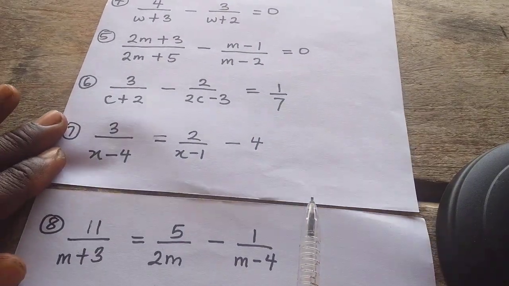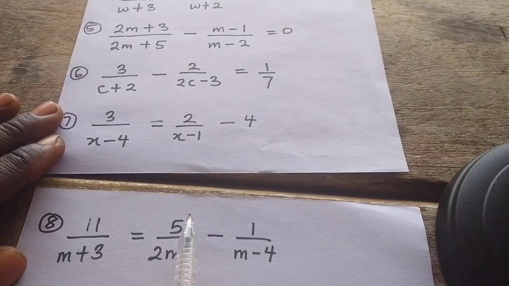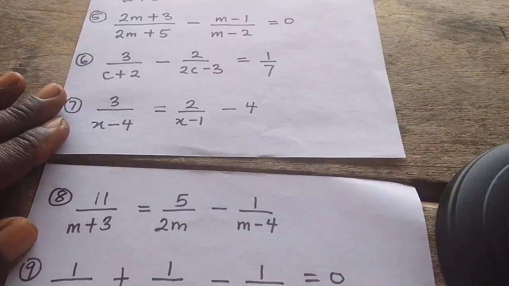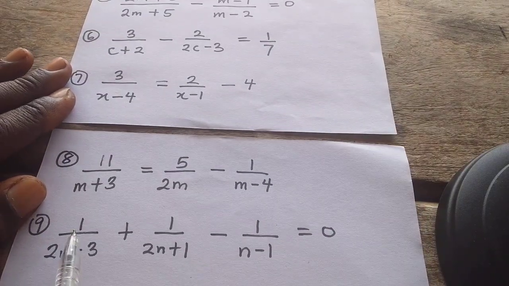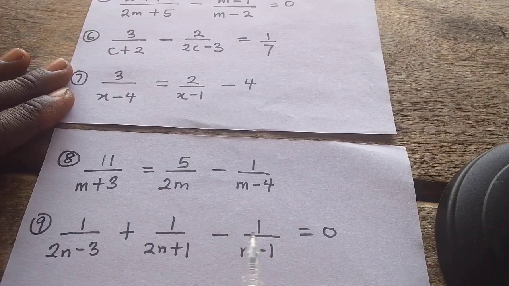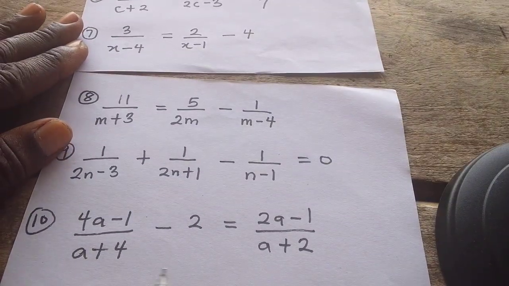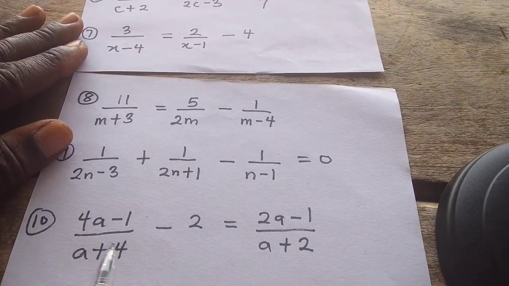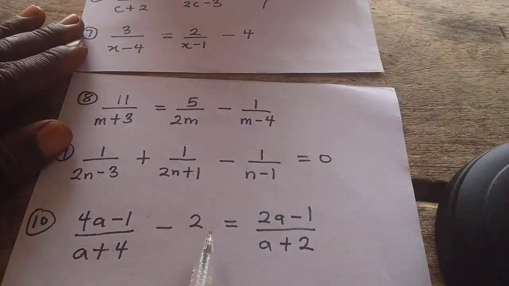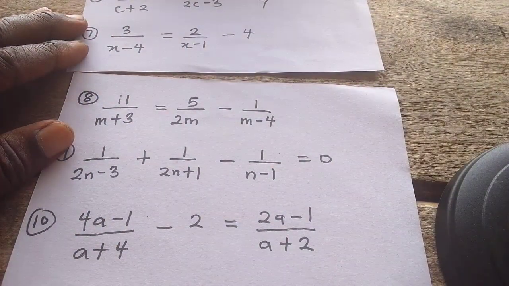Number 8, 11 over m plus 3 equals 5 over 2m minus 1 over m minus 4. Number 9, 1 over 2n minus 3 plus 1 over 2n plus 1 minus 1 over n minus 1 equals 0. Number 10, 4a minus 1 over a plus 4 minus 2 is equal to 2a minus 1 over a plus 2.